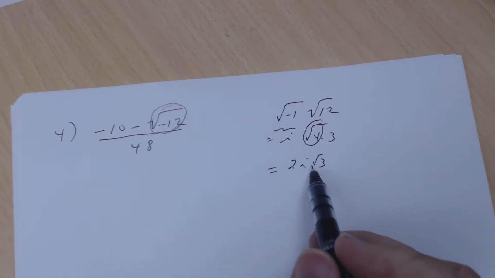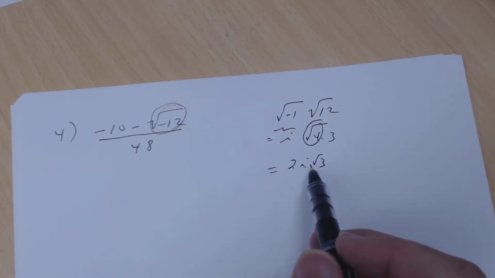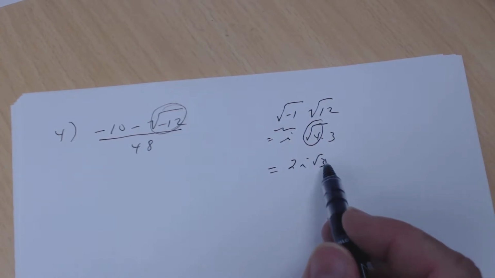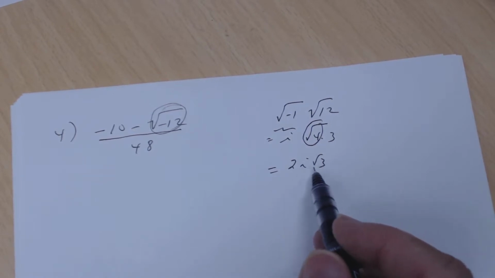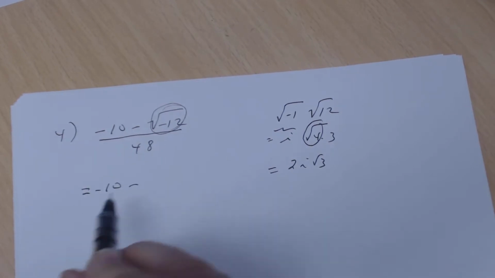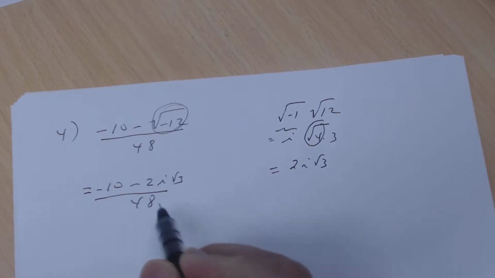And again, put the i in front of the radical, and put it between the real part, the whole number part, and the irrational part, the square root part. So put it between the two. And so that becomes negative 10 minus 2i square root of 3, divided by 48.